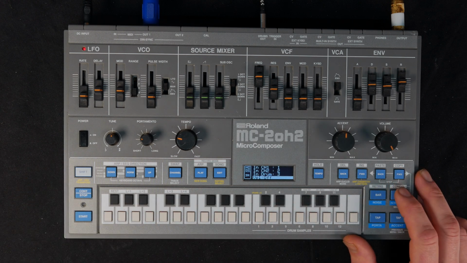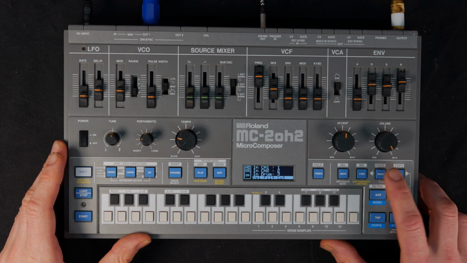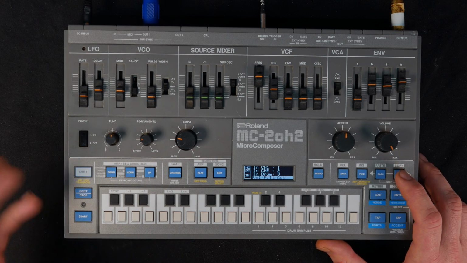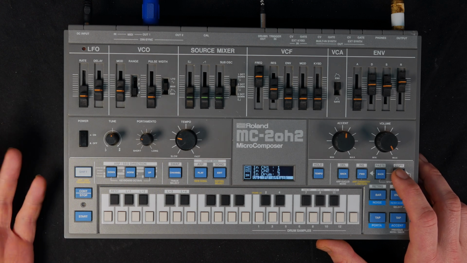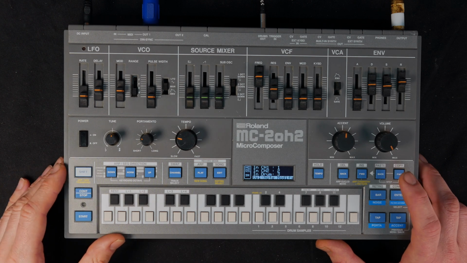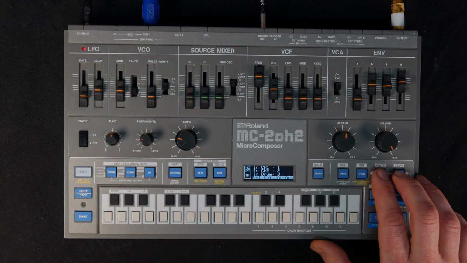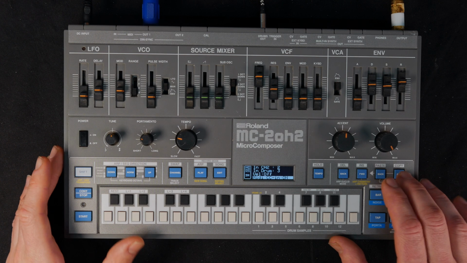We can define if the MC-202 reacts to MIDI velocity. And there are different methods to do that. We can use MIDI velocity to control the filter cutoff, the accent amount, attack, decay, sustain, release of the filter envelope, the same for the pulse width envelope, and there's also a note modifier and noise accent amount setting. So a lot to dive into.